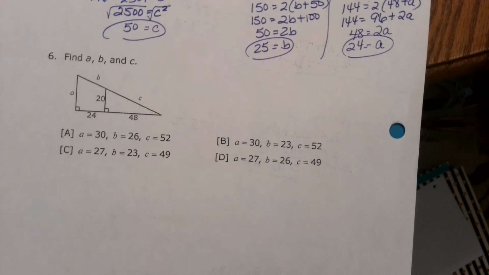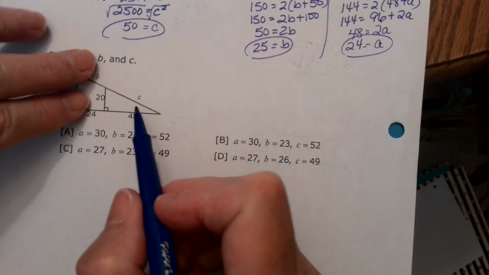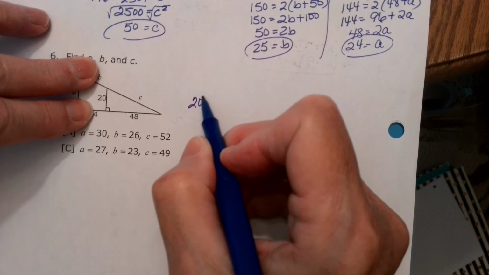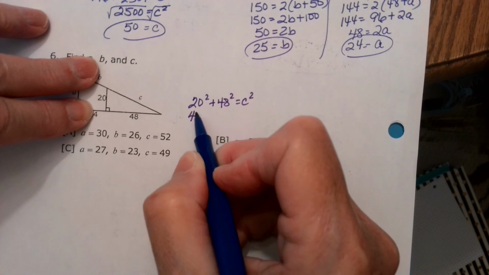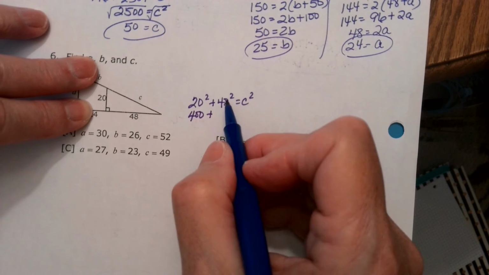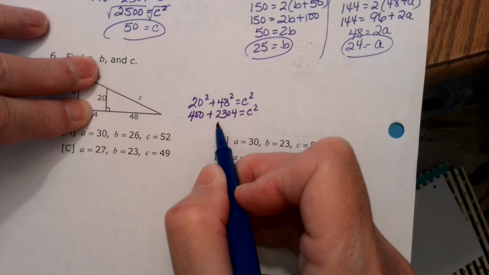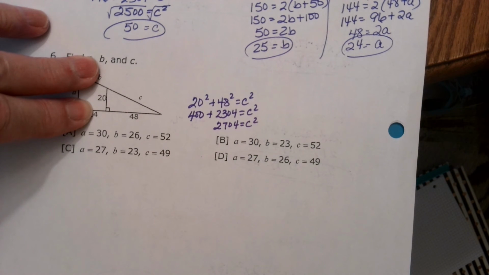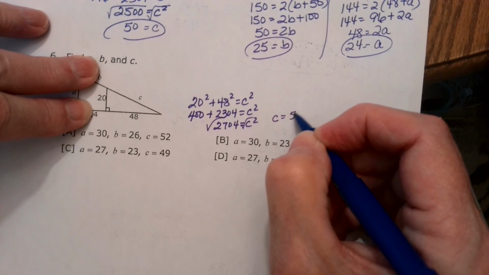Okay, so on this one, we can see it looks very much like that one. And we can see right off the bat that we could go ahead and find c with Pythagorean theorem. So I'm going to do that. 20 squared plus 48 squared equals c squared. So that's 400. We just did 48 squared. So this is 2704. So if you take the square root of both sides, you get that c is 52.